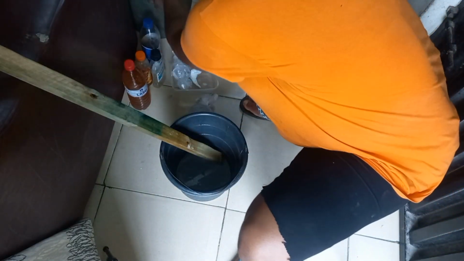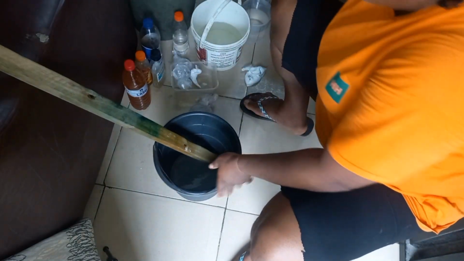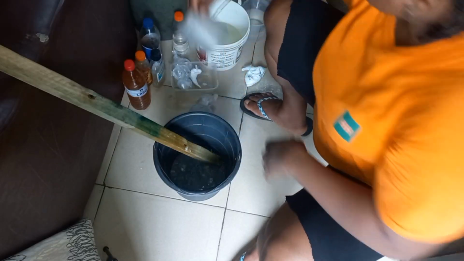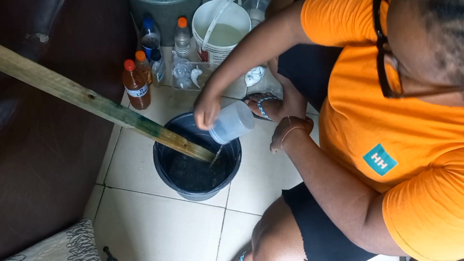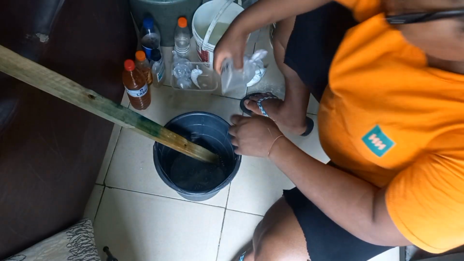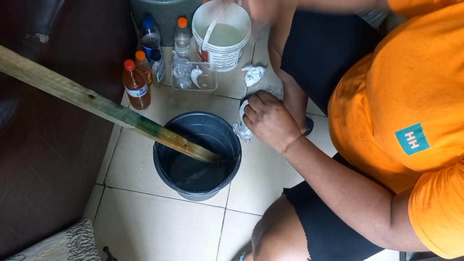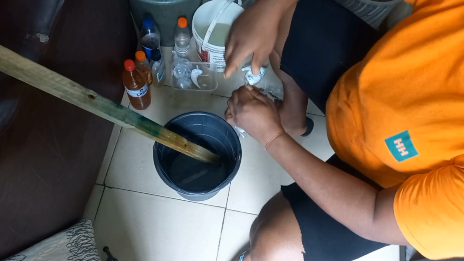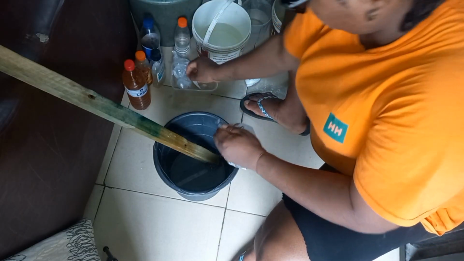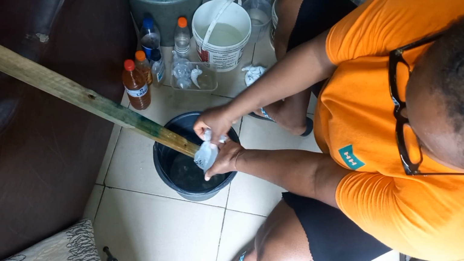So to mix it well, we'll first add in some water. And then we'll pour our Texapon.